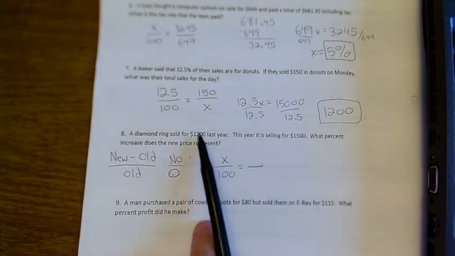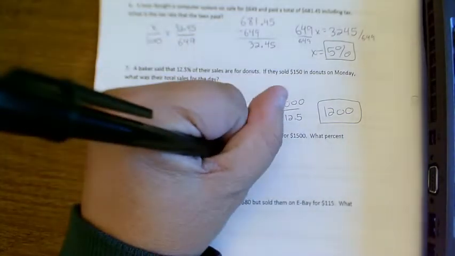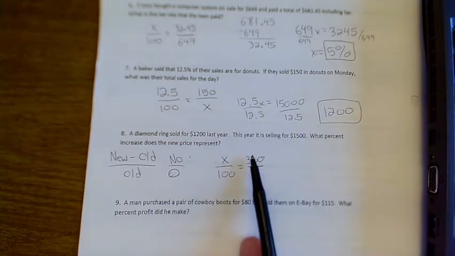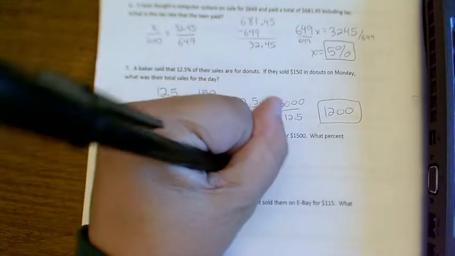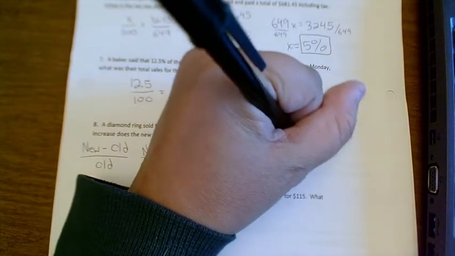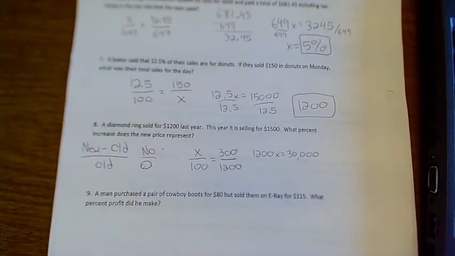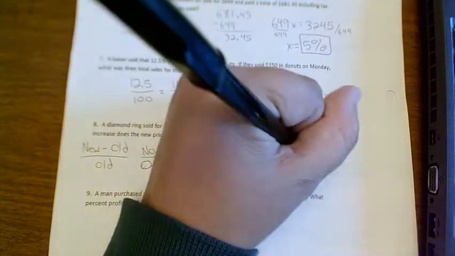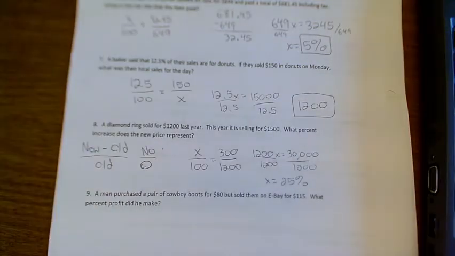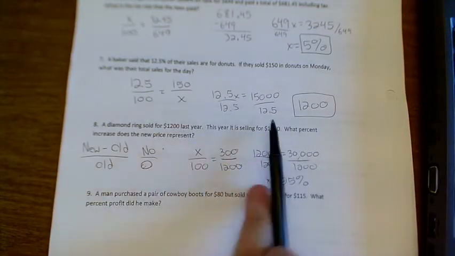It went up by $300 compared to what did the price used to be, or what was the starting price? That was $1,200. Okay, so maybe you set up a proportion like this. So 1,200x is 30,000. So 30,000 divided by 1,200 should be 25. So it went up by 25% in price. So 25% of 1,200 would be 300, so it's 1,500.